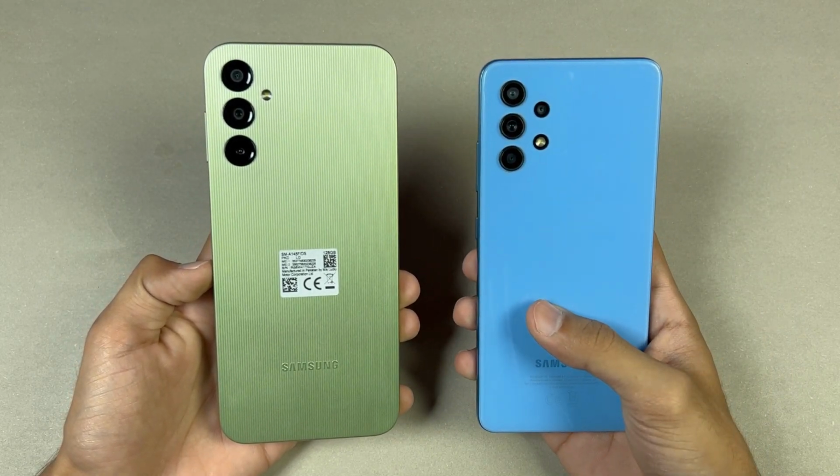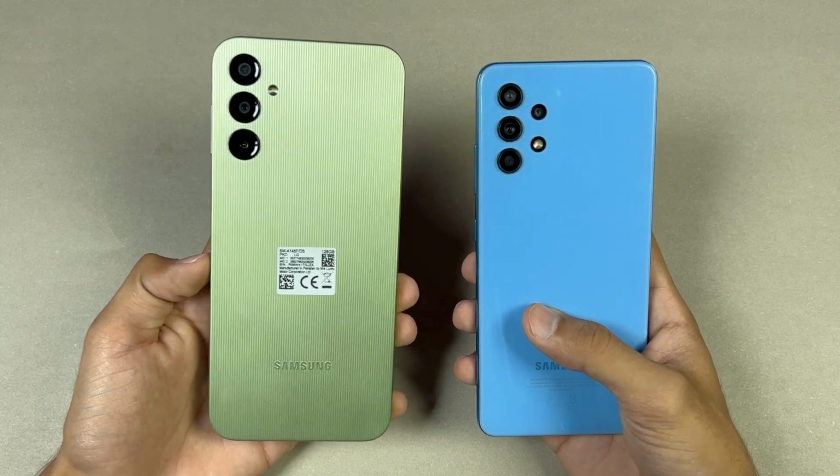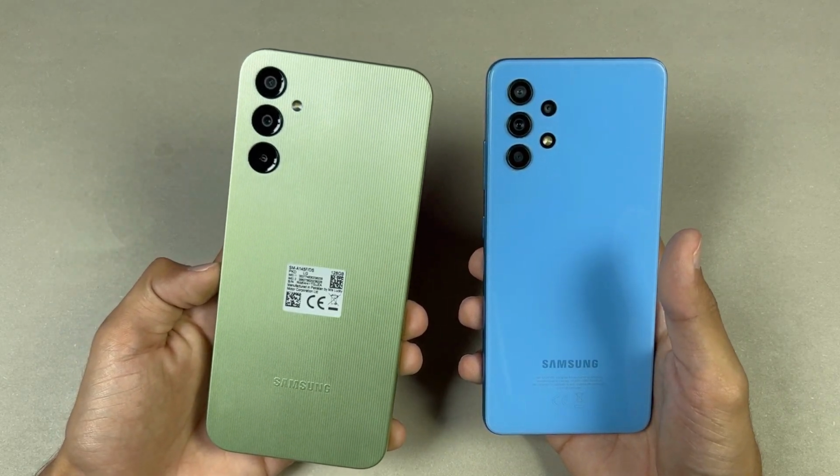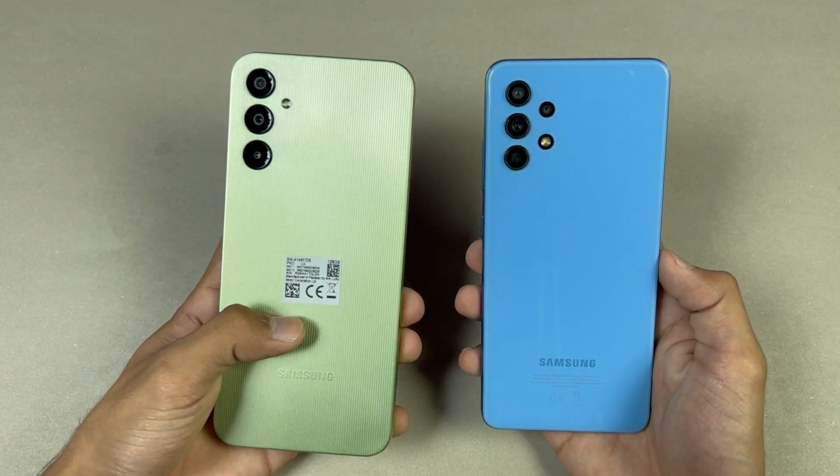The A32 is powered by MediaTek Helio G80 SoC with 6GB of RAM, while the Galaxy A14 is powered by Samsung Exynos 850 SoC with 4GB of RAM.